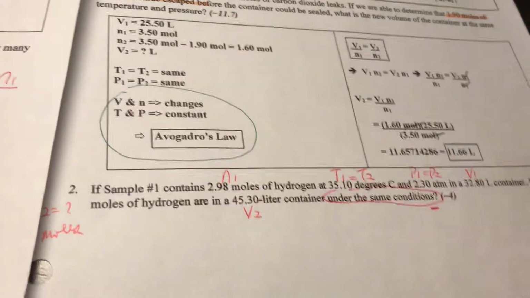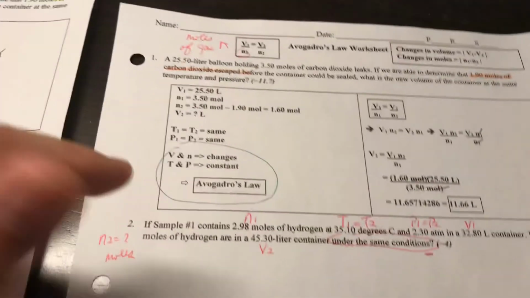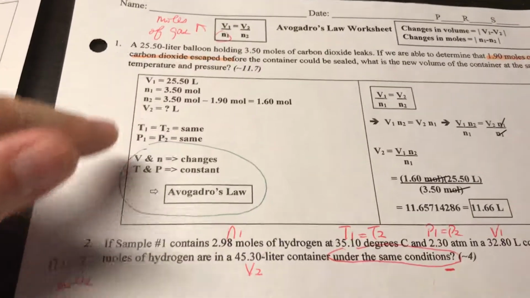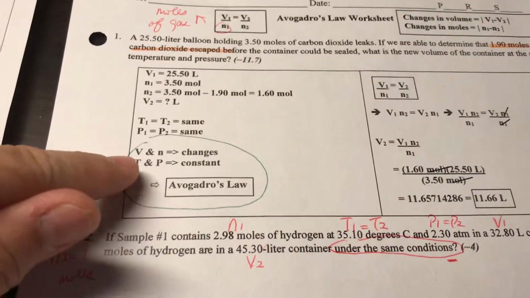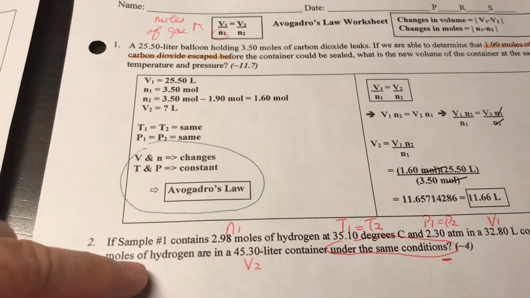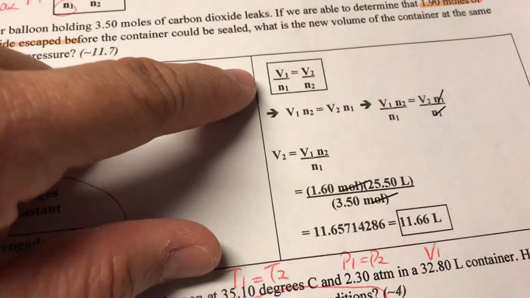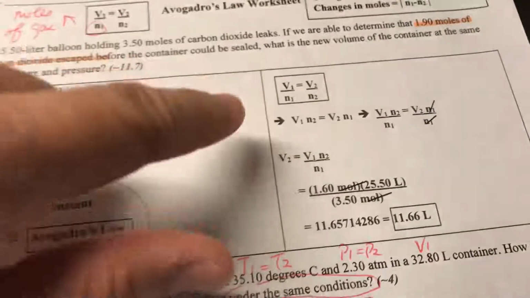You plug in the numbers. So then here, I'm not going to repeat how to do it because I assume you know how to list out the variables and decide which one is changed and which is constant. You decide it's Avogadro's law. You write down the formula V1 over N1 equals V2 over N2. Then you can just put the numbers in.